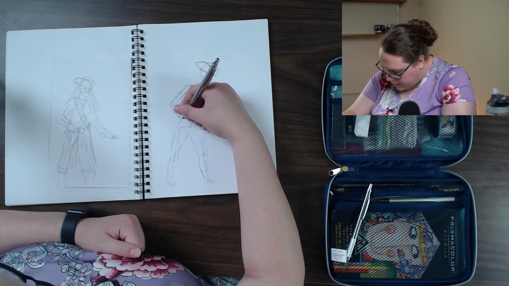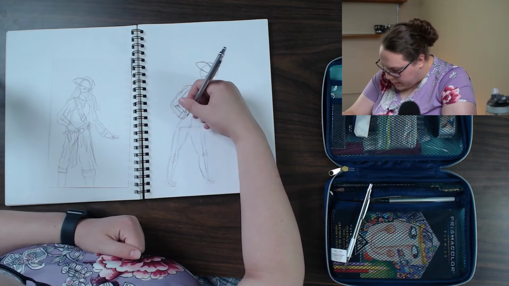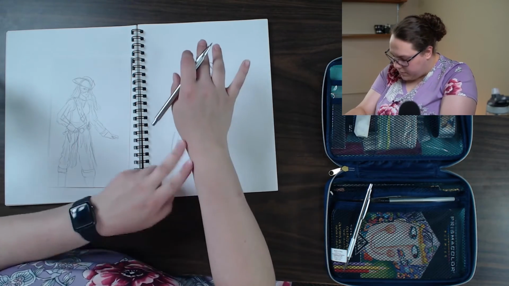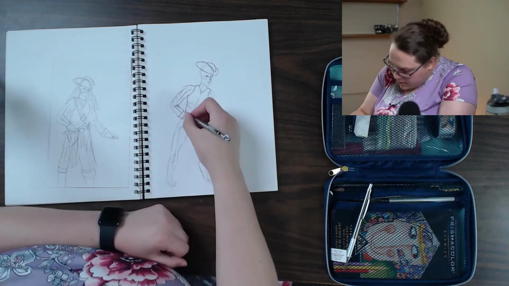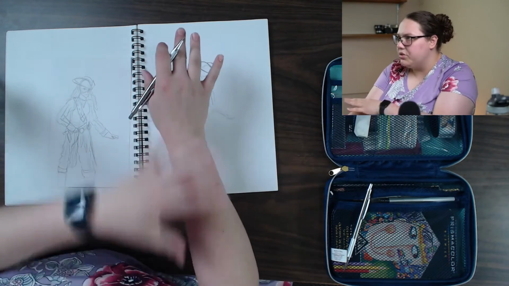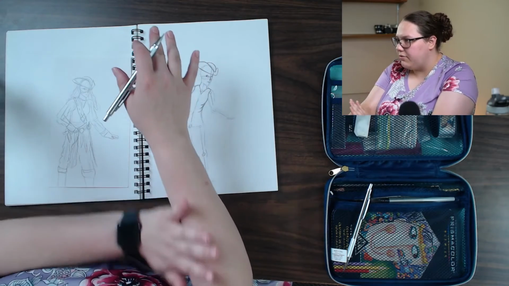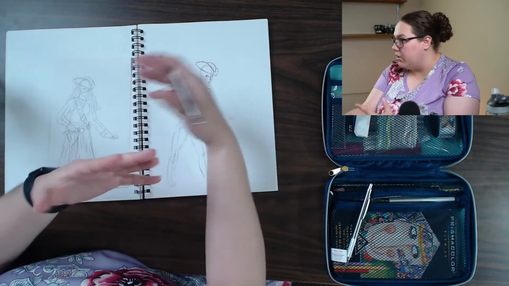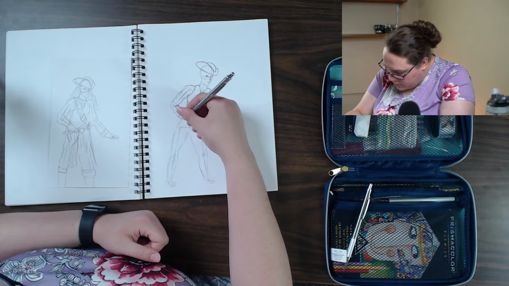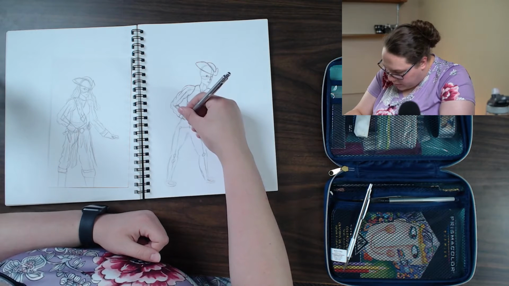And then you're gonna create a very straight line along where the figure's body would end to create the illusion of a very flat and straight leather glove. And I'm gonna make her hand closed.